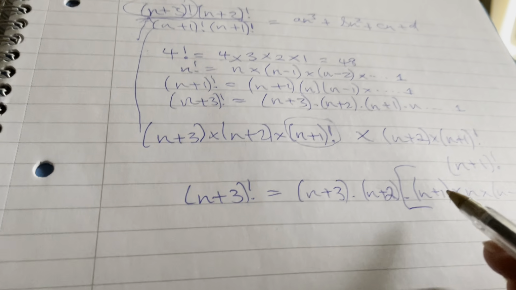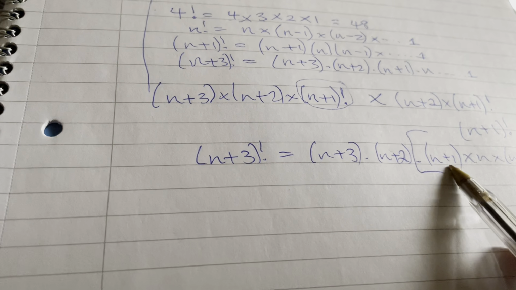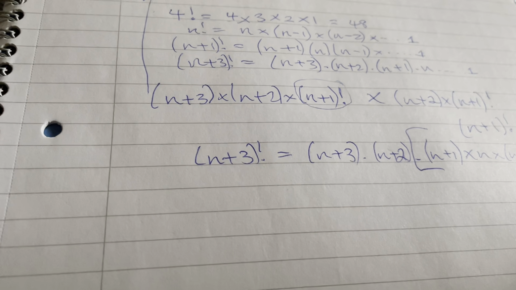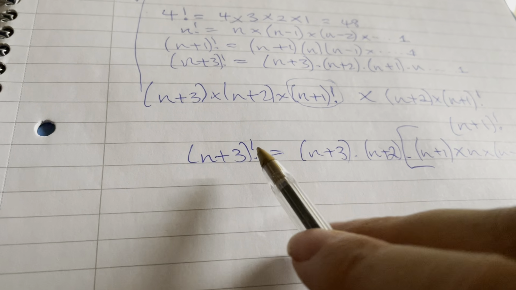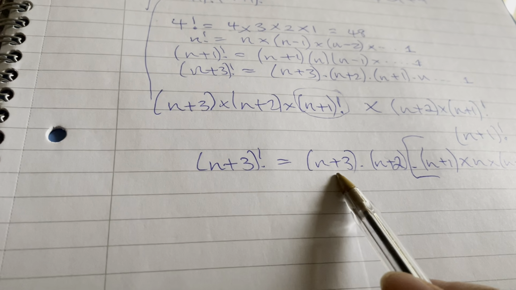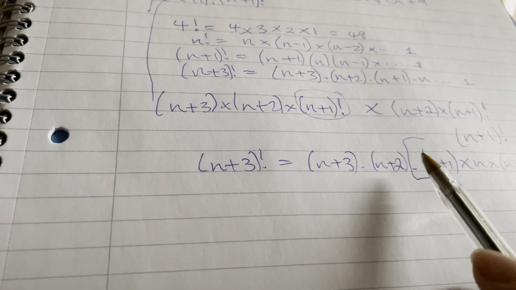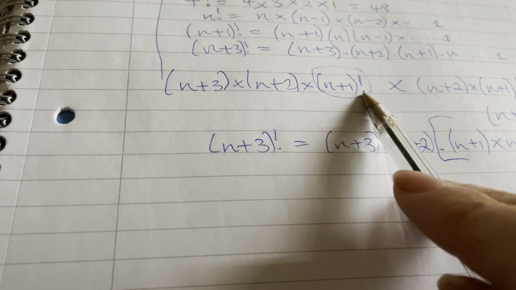You can recognize that because n plus 1 factorial starts with that number, n plus 1, and goes down and down and down. So that's why n plus 3 factorial reduces to n plus 3 by n plus 2 by, and all the rest is just n plus 1 factorial here.